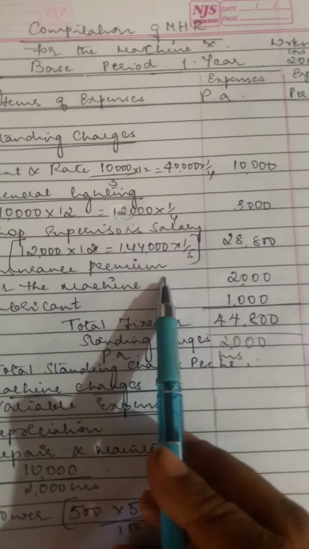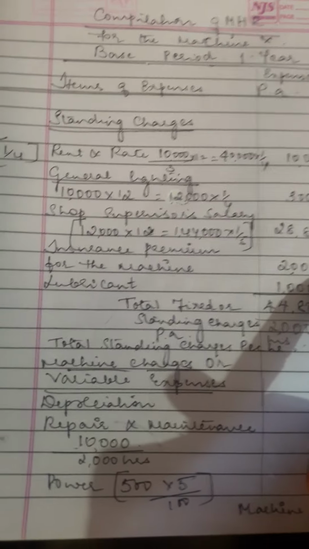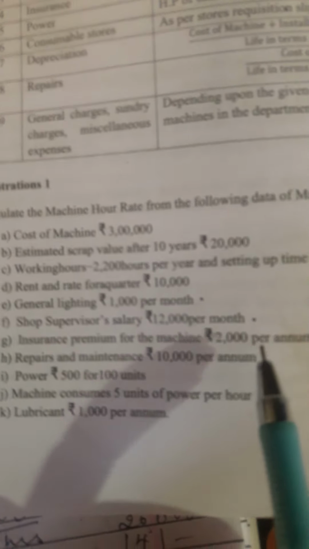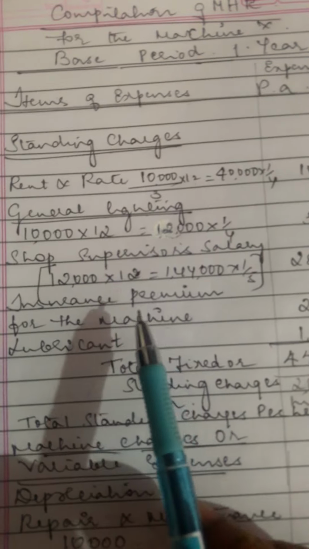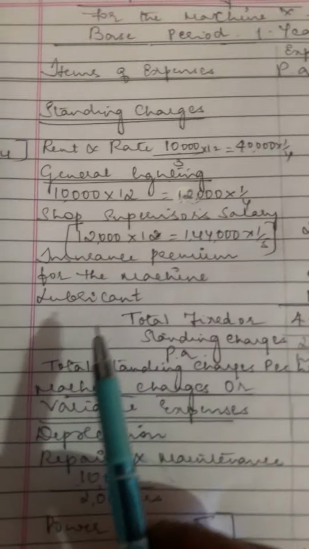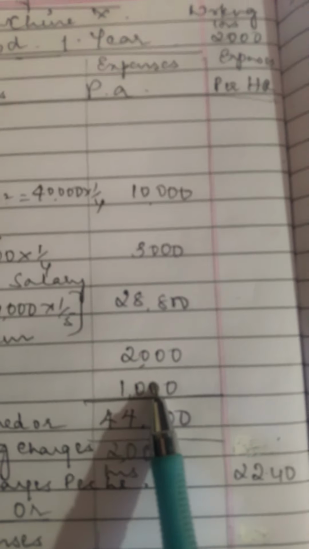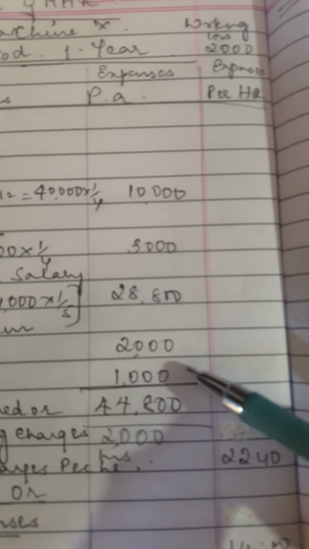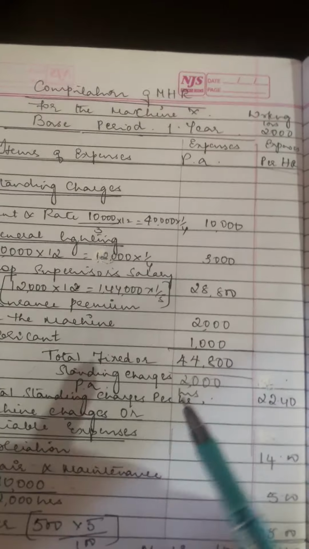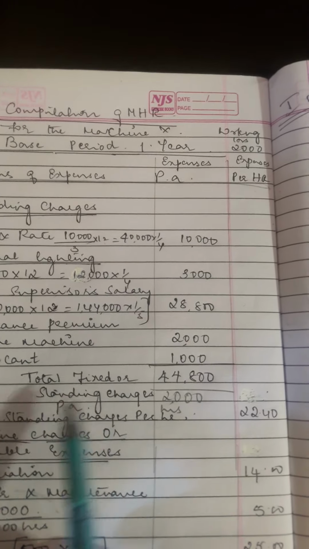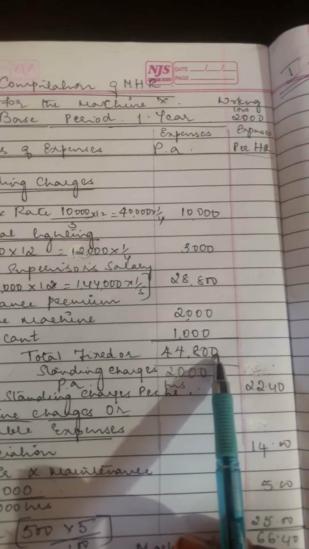Come to the next one, insurance premium. Premium is usually for 1 year, so I have taken it as it is. For that particular machine given in the problem, insurance premium for the machine is rupees 2,000 per annum. Since it is per annum, there is no need to calculate. We can take it directly. Next, lubricant, which is a consumable store. In the problem, lubricant rupees 1,000 per annum. So I have taken lubricant as it is, 1,000. When we total this, you will get 44,800. This is the total fixed or standing charges, 44,800.